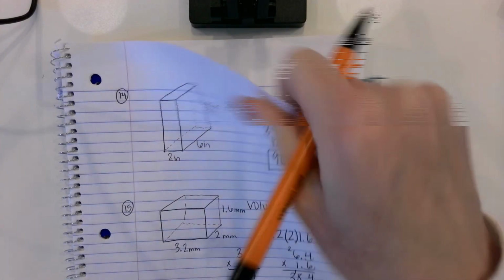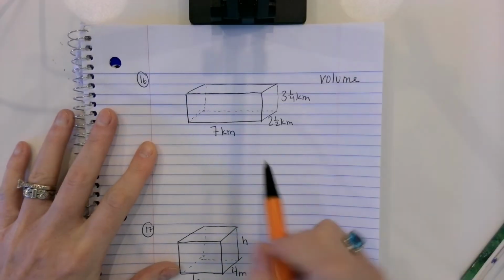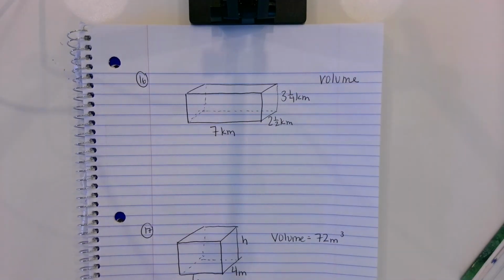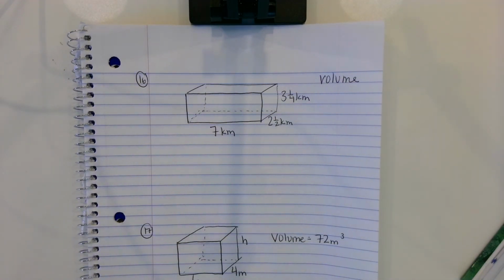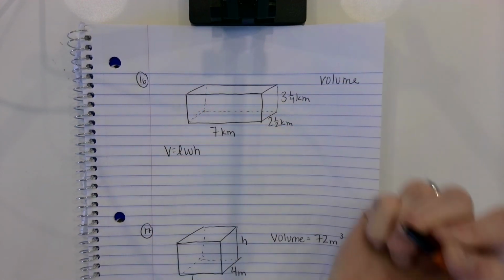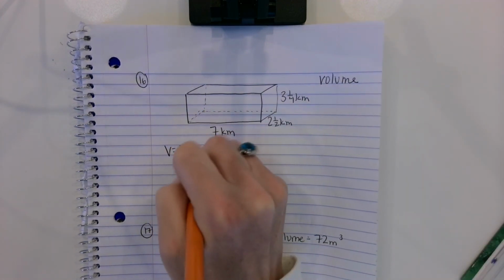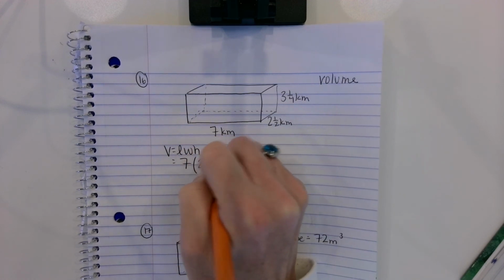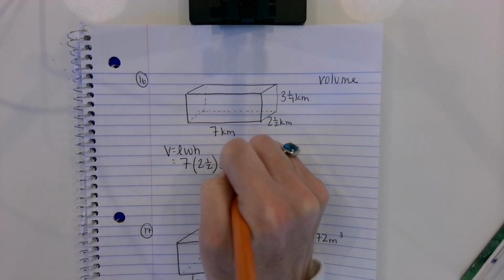All right, last two problems. Here's another volume problem, except this time it has fractions. Same sort of thing, just has fractions. Make sure you understand how to multiply mixed numbers. Pause and get your answer. You know that volume equals length times width times height. So you're going to do 7 times 2.5 times 3 1/4.